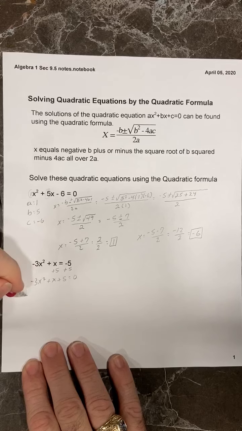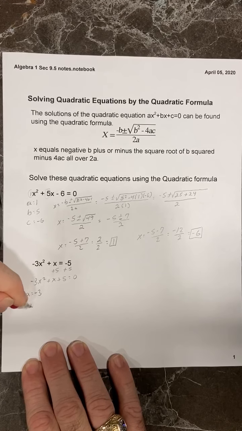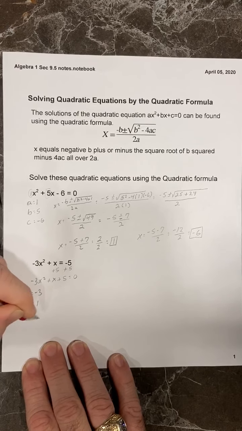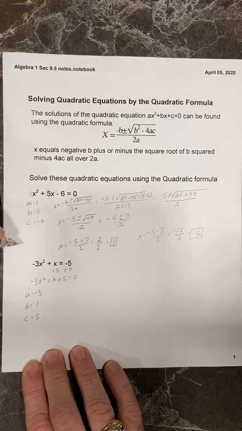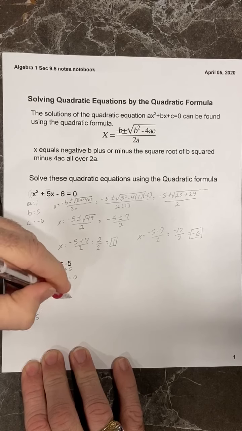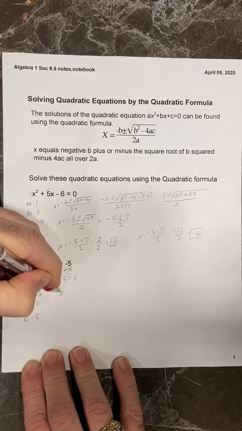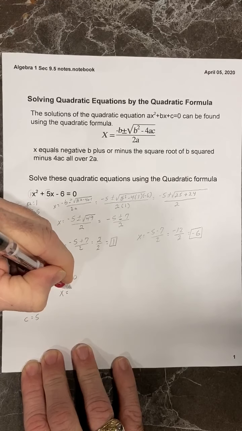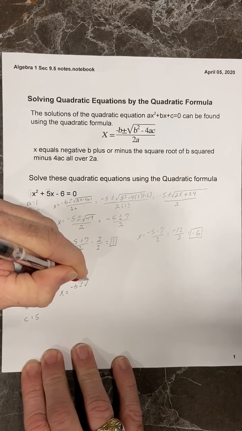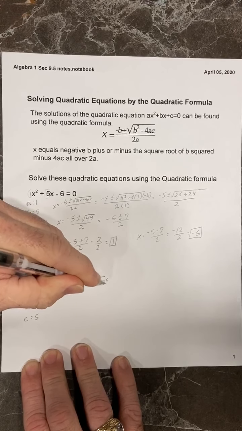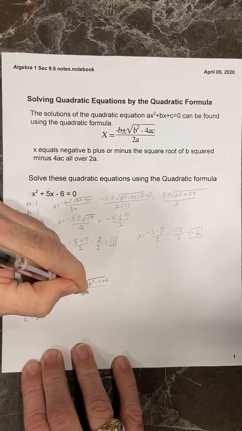Identify our a, b, and c. A is in front of the x squared, which is -3. B is in front of the x. We don't have a number in front of it, so we assume it's a 1. And c is the 5. Now we're going to plug it into the equation there. So x equals -b plus or minus the square root of b squared minus 4ac all over 2a.